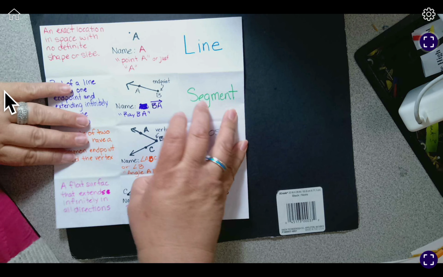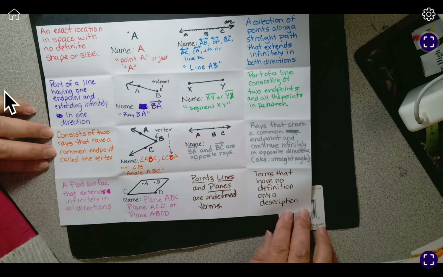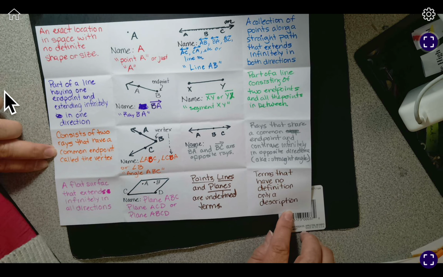Here, I'll open it up once so you can see. And then I'll get close up so you can see each part.